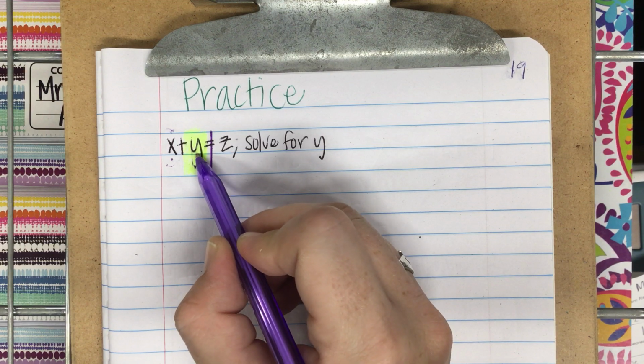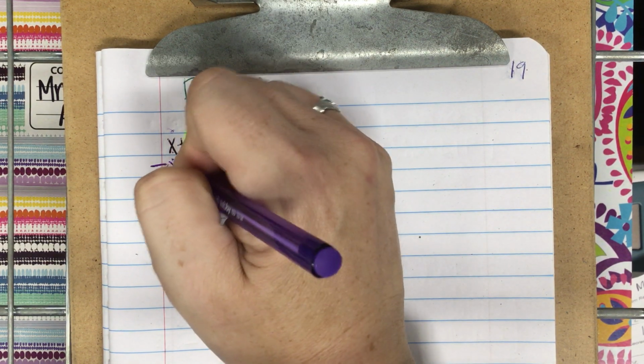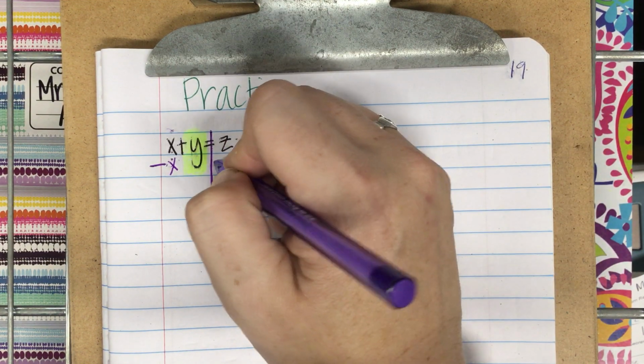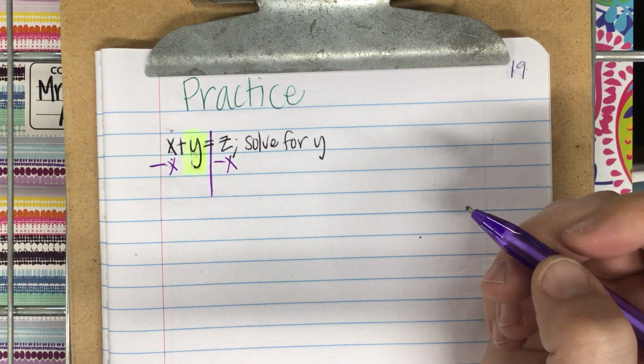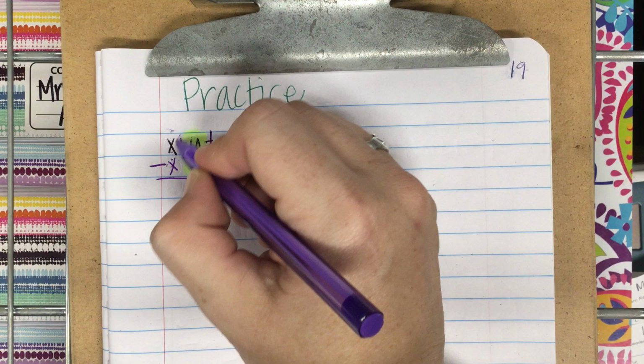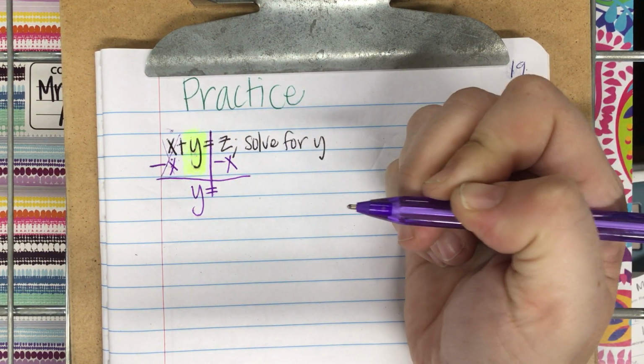I want Y alone, so that means I have to move the X. And I'm going to subtract X, because that's the opposite. And now those canceled out. And I'm left with Y equals.